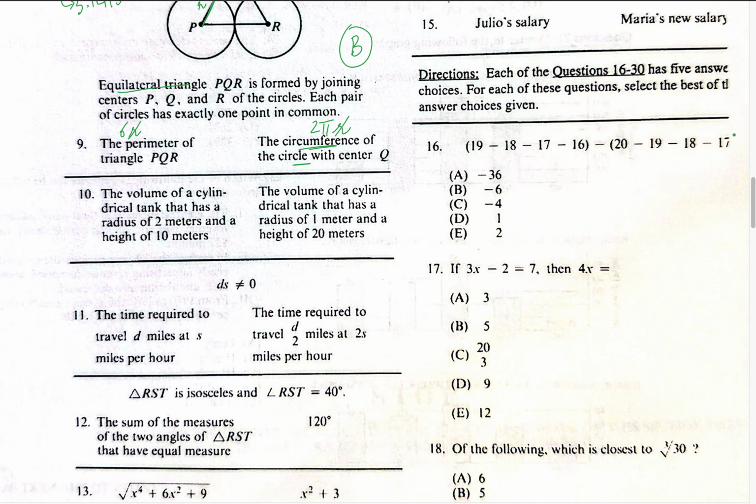Okay, the 10th one is we have to compare the volumes of the cylindrical tanks. Both are cylindrical tanks, and in both cases we are supposed to compare the volume. The formula for the volume of a cylinder is pi r square h, right? If you plug in the values, for example, r here is 2 and h is 10, and here r is 1 and the height is 20, you will figure out that the answer for 10 is A, or the quantity in column A is greater.